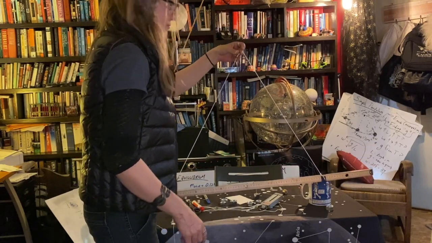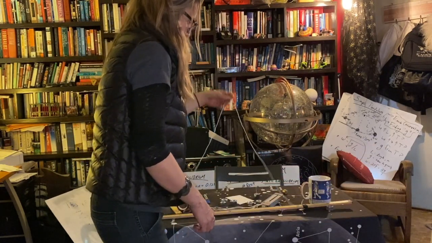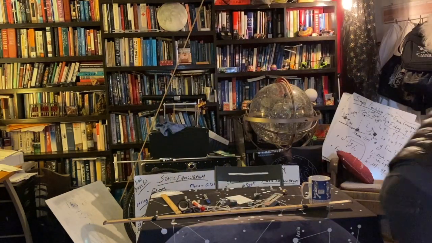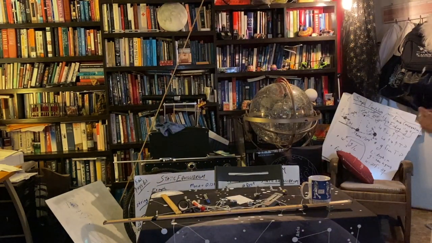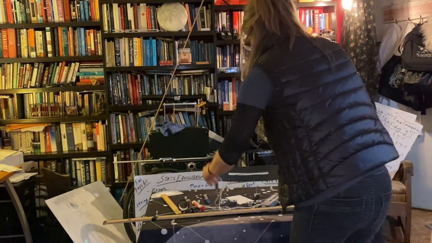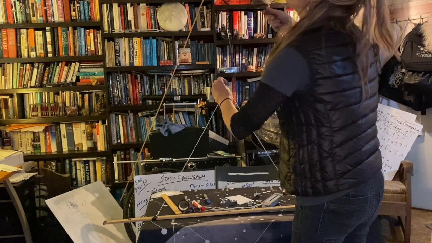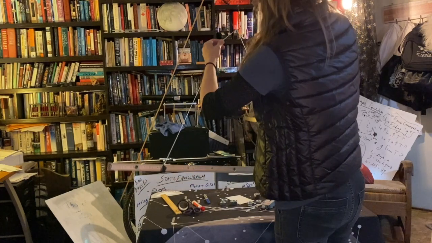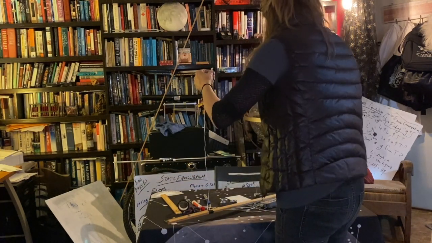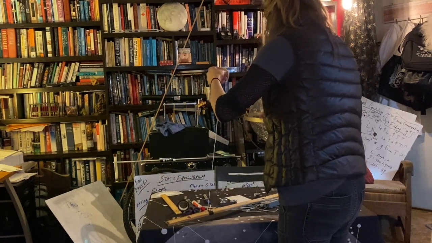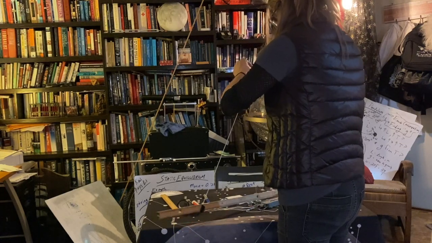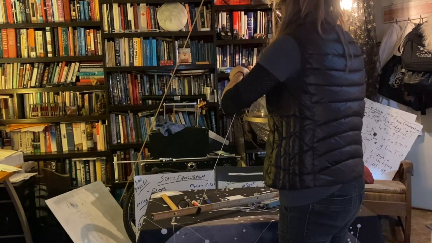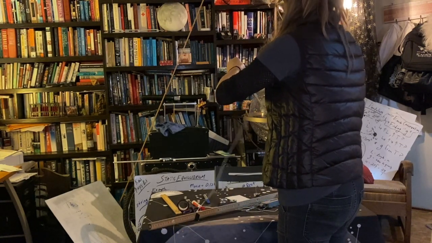Okay, so next up, I'm going to suspend this. I'm going to use a coat hanger, and I'm going to suspend this from my ceiling fan. But first off, I need to retie this. So, an important factor.